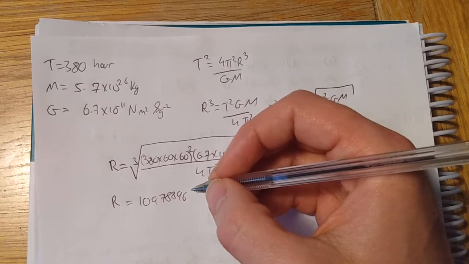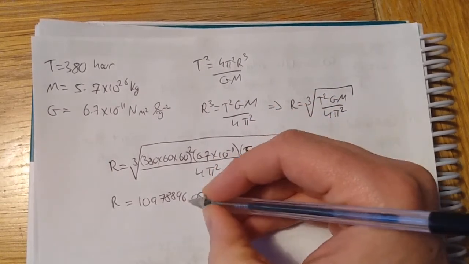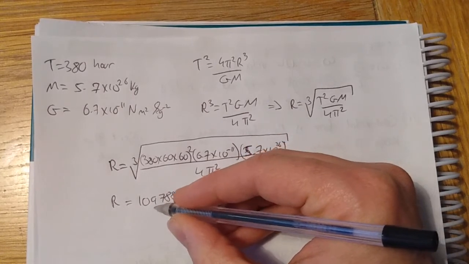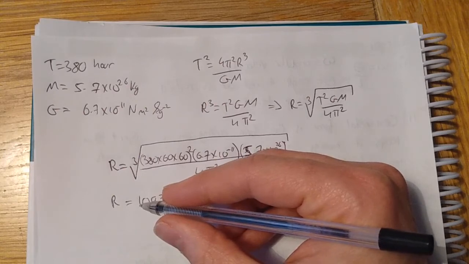What's that? That must be meters, right? 1.05 meters. 1, 2, 3, 4, 5, 6, 7. That is different from what the marking scheme is giving me.